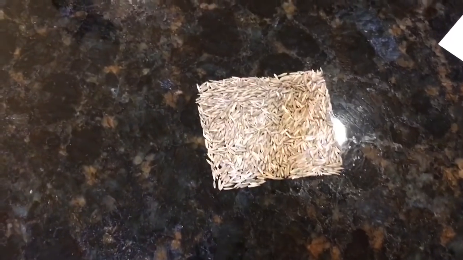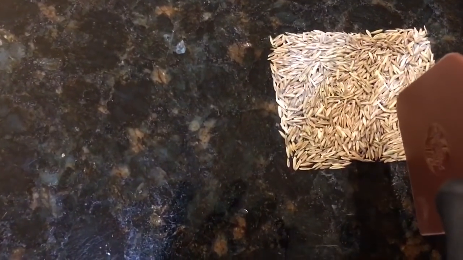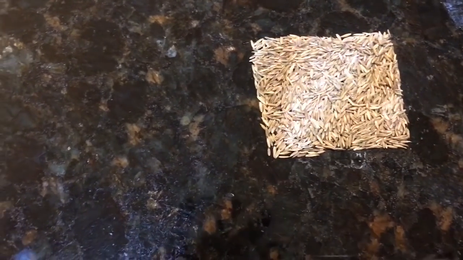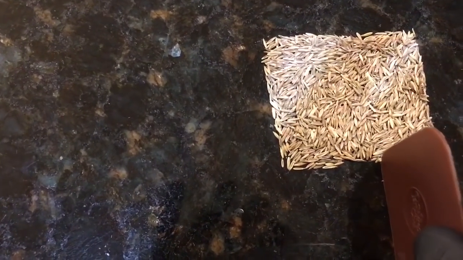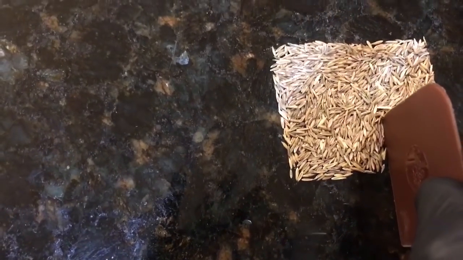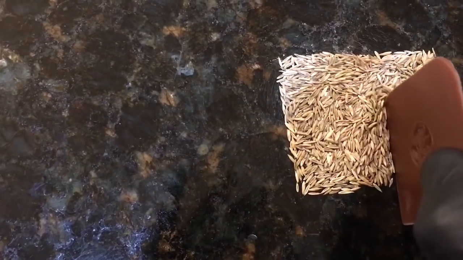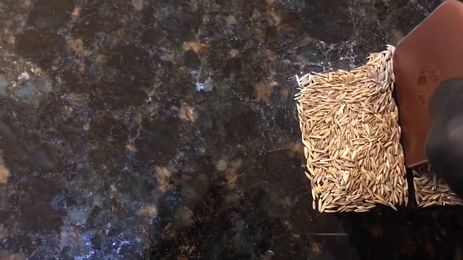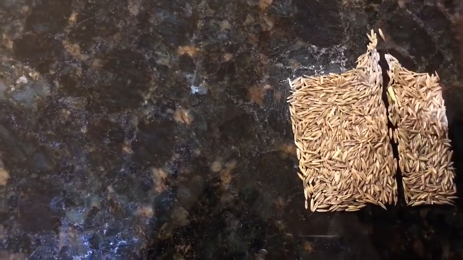So what does that look like? Does that look okay? Let's divide this by, let's see, 3, we need 1/2 gram. So let's divide it into 3 parts first. Let's see if this is gonna work. Now you know this is a highly, highly scientific experiment.